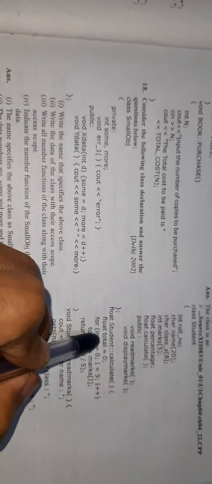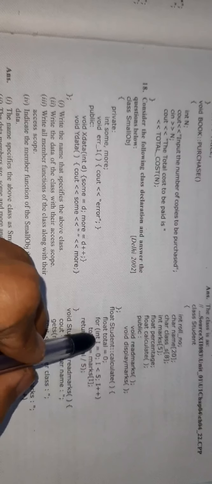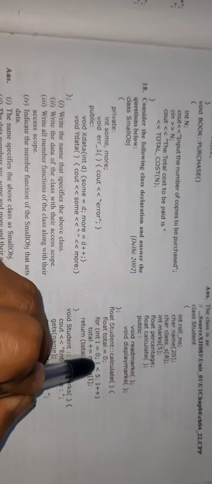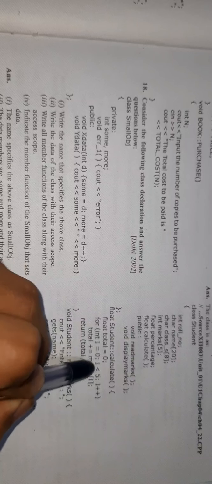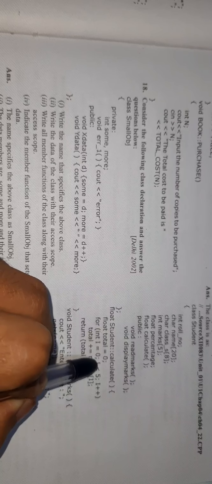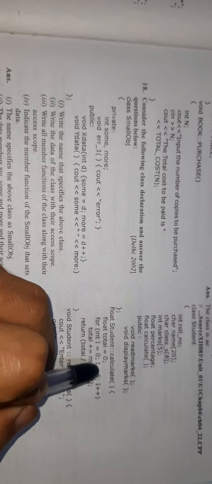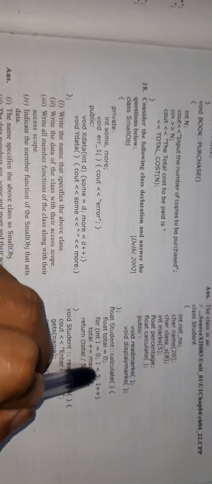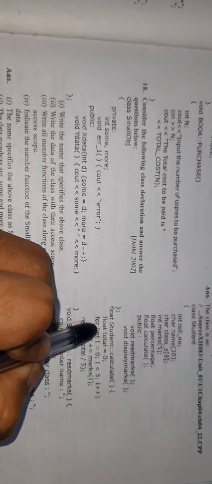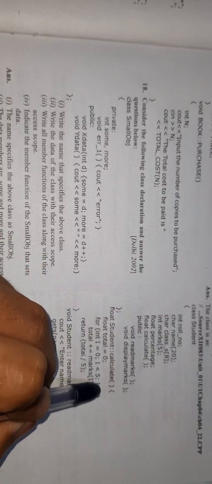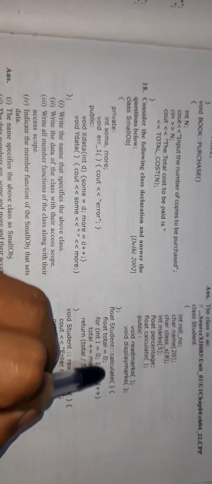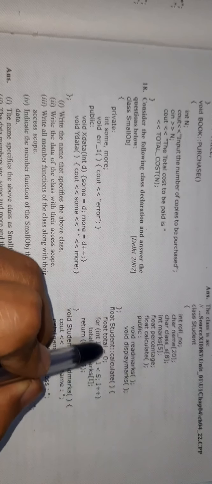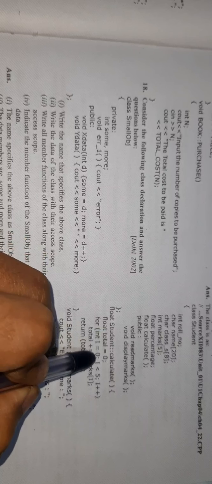I hope you know how to calculate this. Total equals total plus marks, that means 0 plus, suppose the first mark is 1, so 0 plus 1 is 1, and 1 will be stored in total. After that i gets incremented, so i becomes 1, and 1 is less than 5, yes. So again total equals total plus marks.